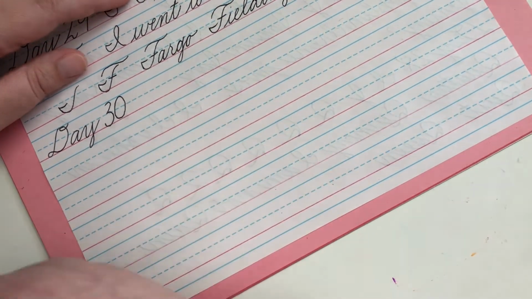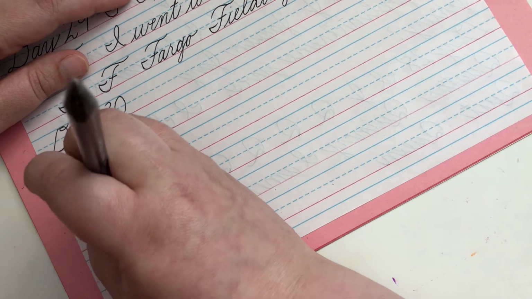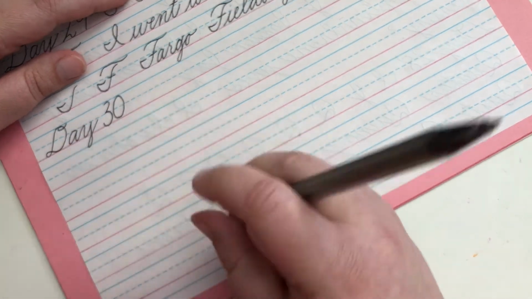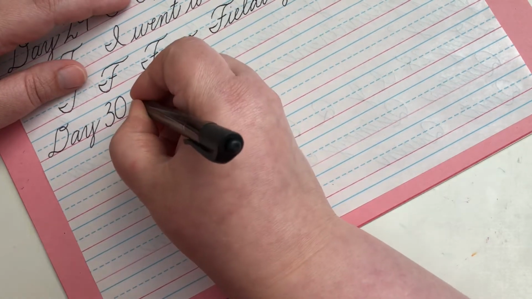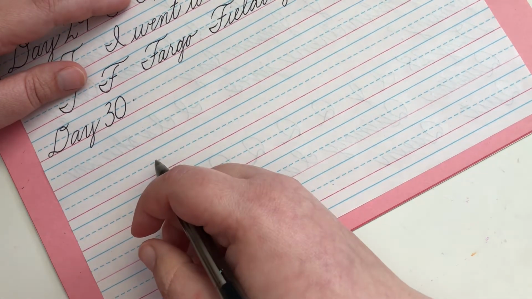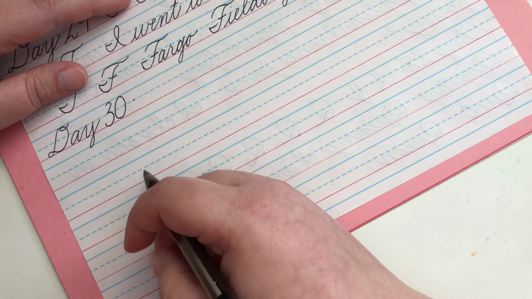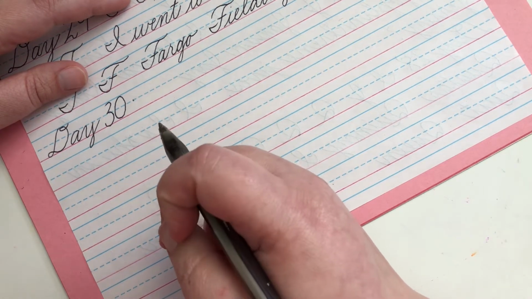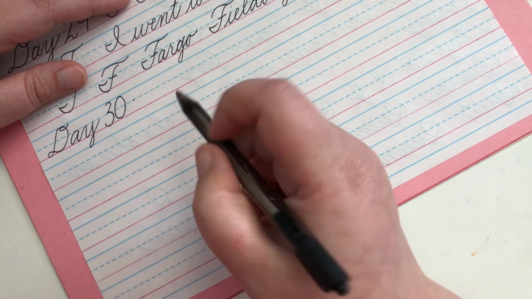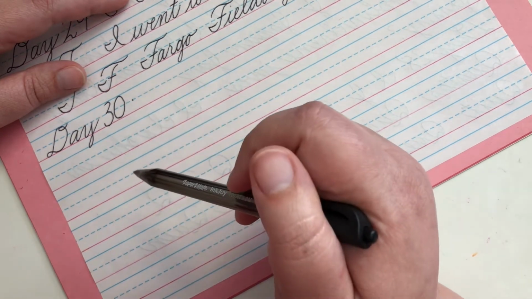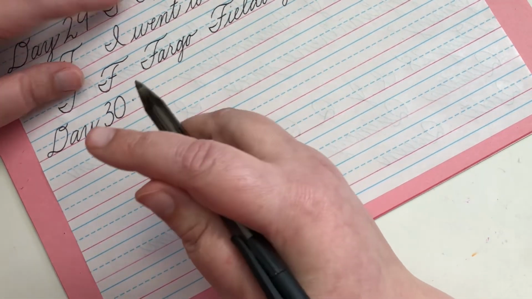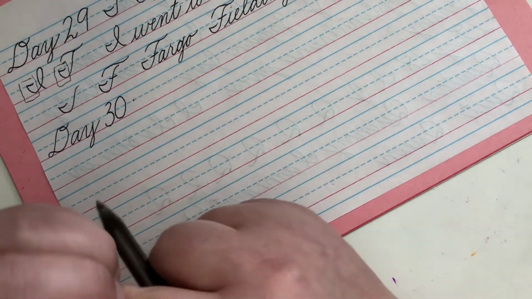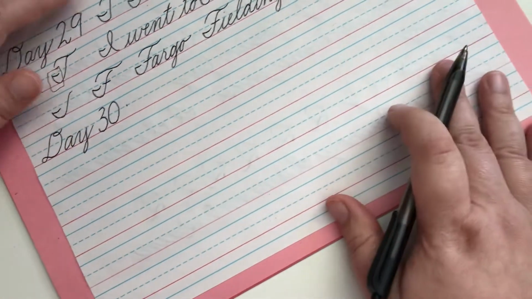Today is day 30. Can you believe it's been 30 weekdays since we've been staying home? Today we're going to do the letter G and the letter S. And the reason we're going to do those is the same reason we did the T and the F on the same day, because they have a similar starting and things that make them different.